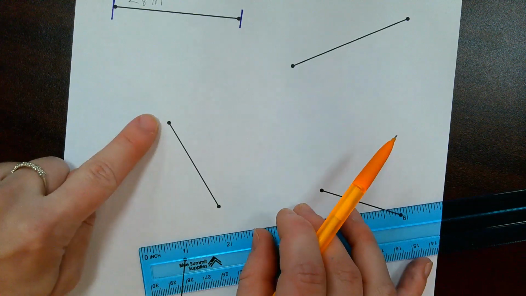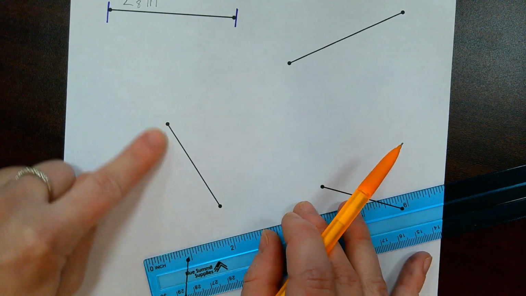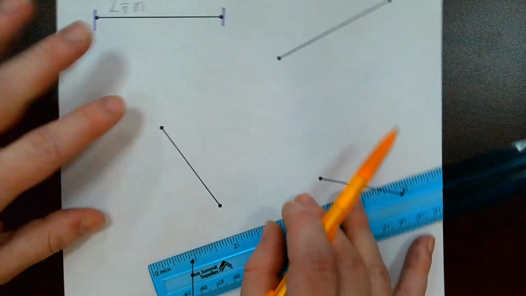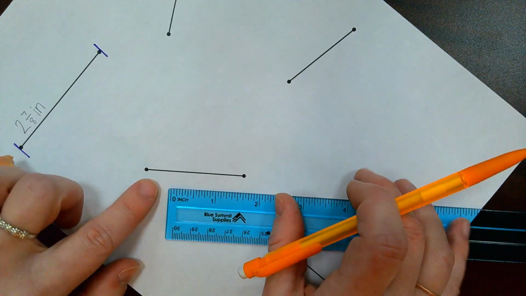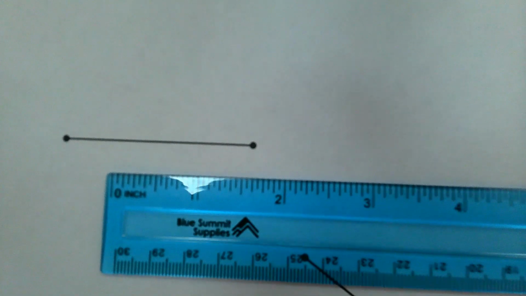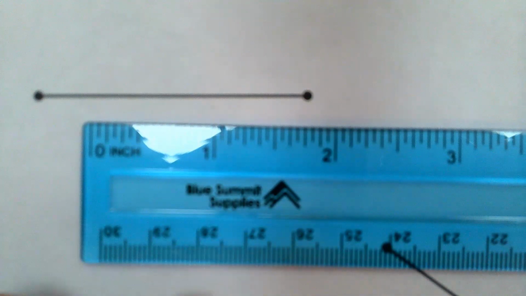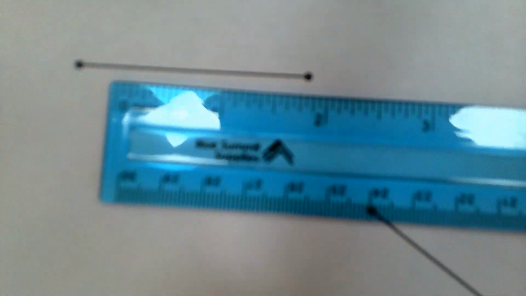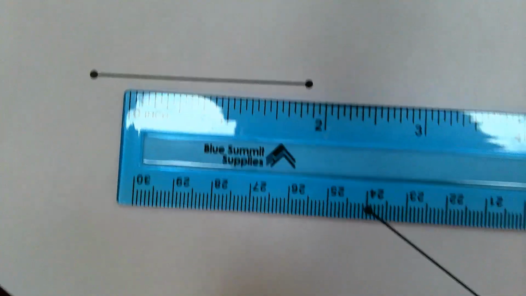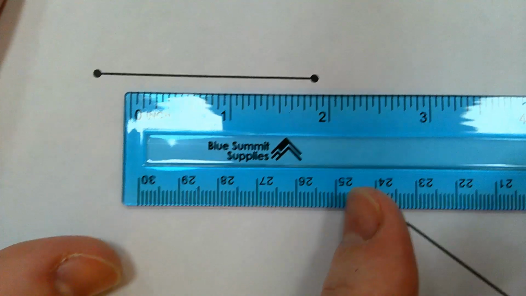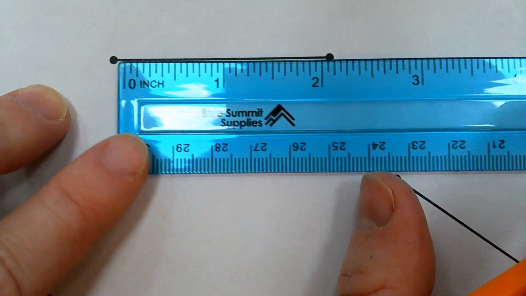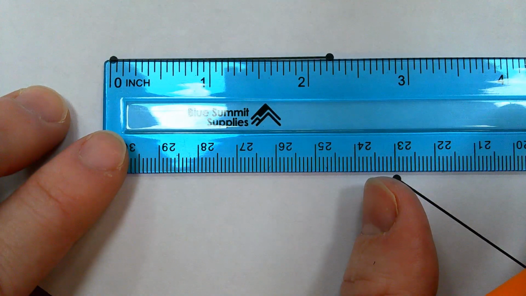How about this little tilted line segment underneath? I want you to line your ruler up as accurately as you can and see if you can tell me a super accurate measurement of this segment down here. And can I make it not blurry? There we go. And I'm going to measure it too, and we'll see if we get the same.